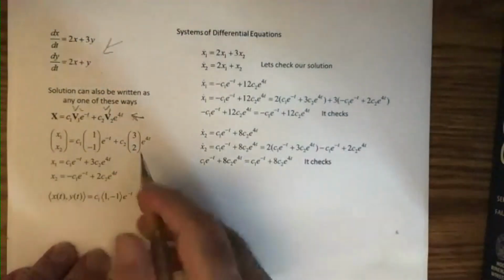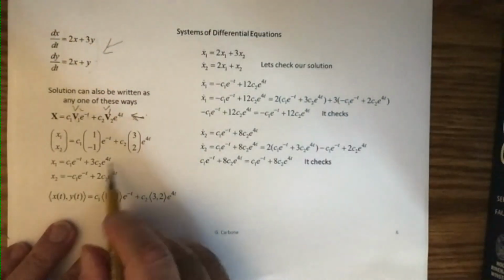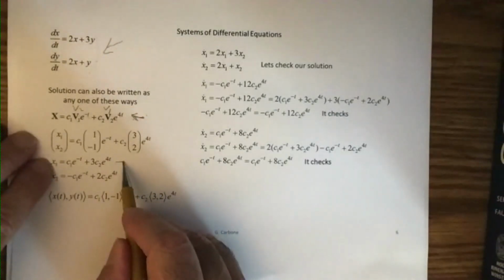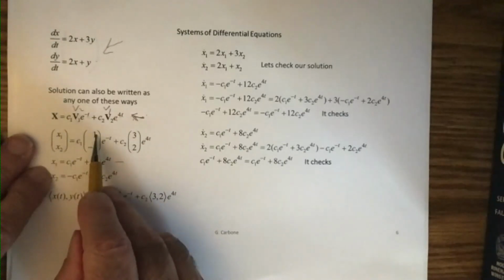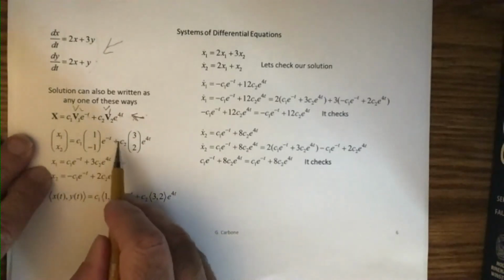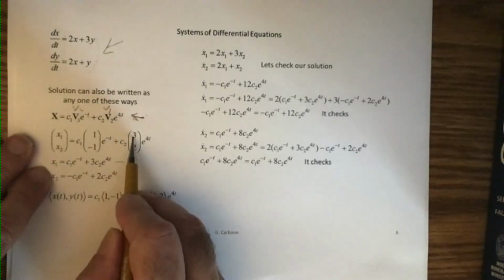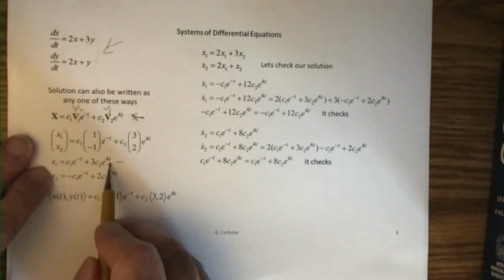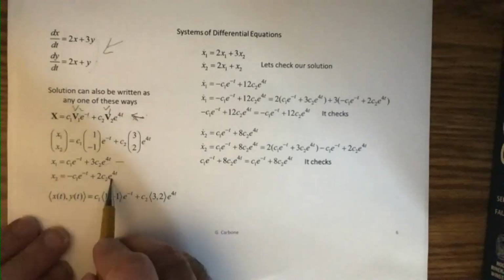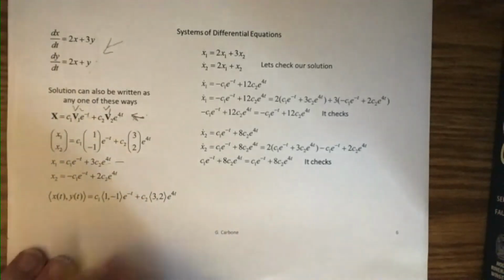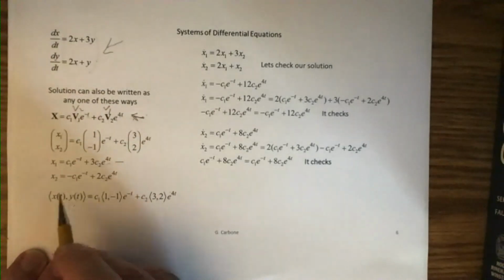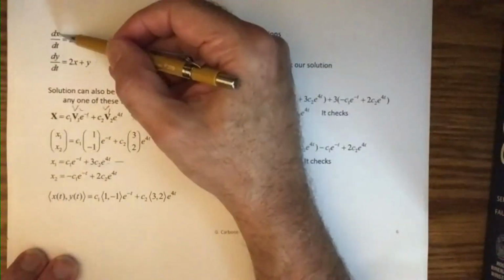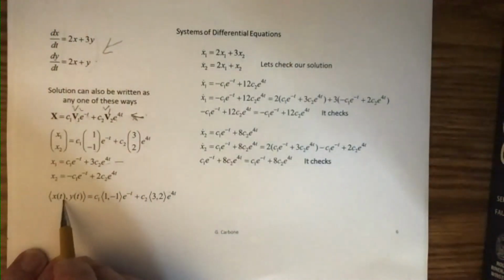So I'm just showing you different ways of writing out the answer. I can write out the answer like this, where it's x1, c1 e to the -t, c2, 3 e to the 4t. Write it out like that. So this is just different ways of writing it. Now, the way your book writes it, they write it like this, but it's equivalent. In other words, if I want to go back to X and Y, I can write this as a vector.